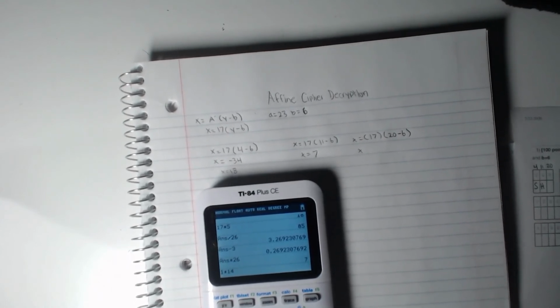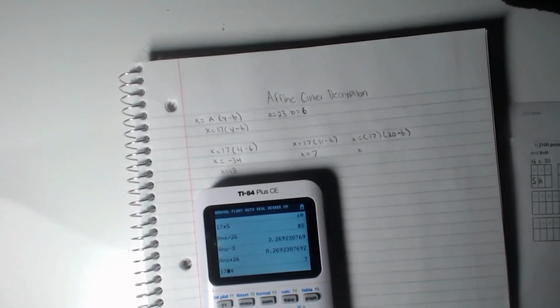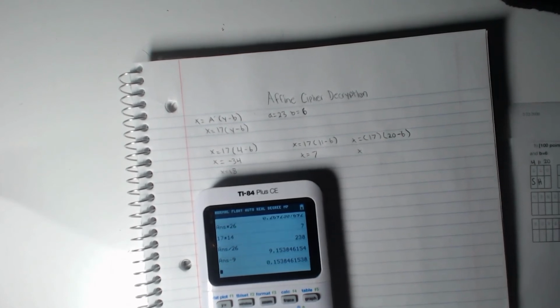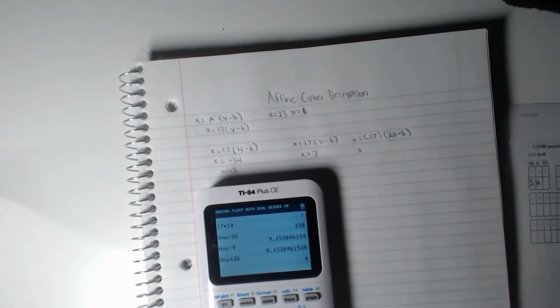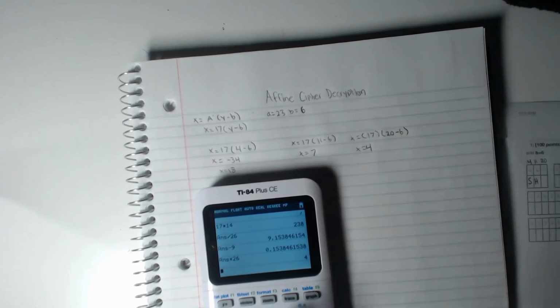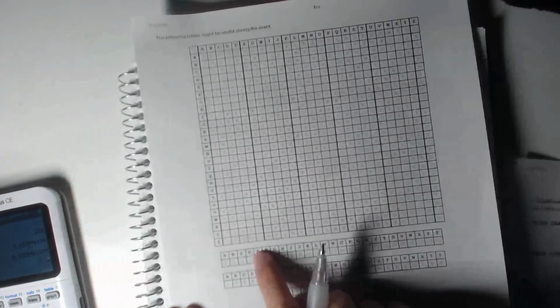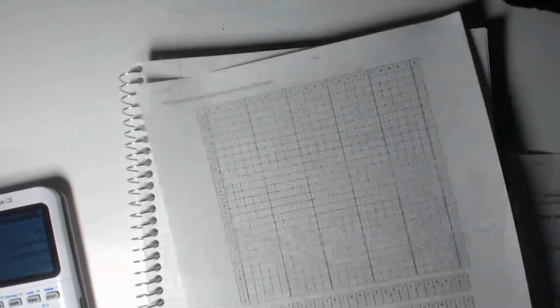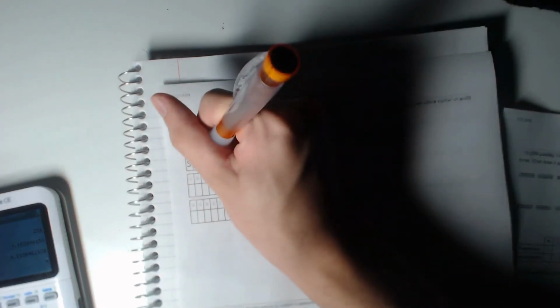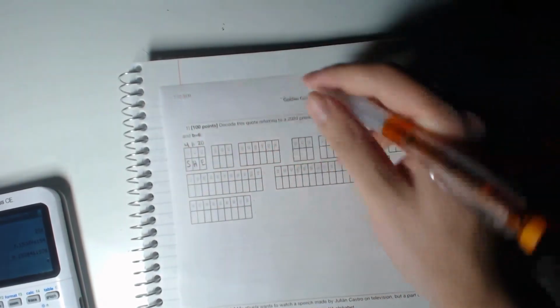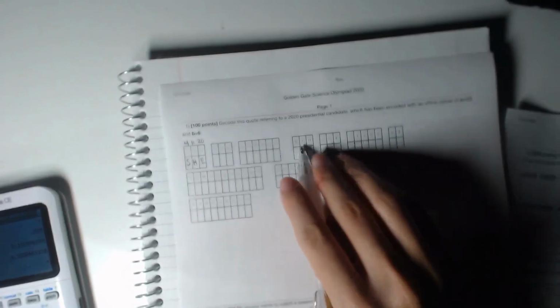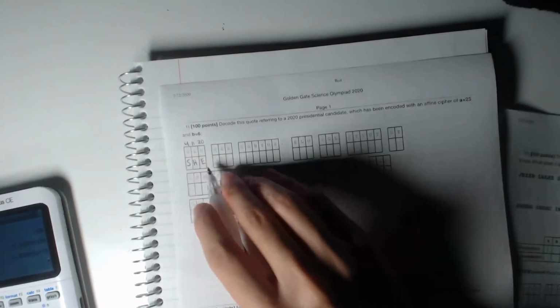It's going to be 14. Oops, I wrote that wrong. 14 times 14. All right, 238 divided by 26. Subtract 9 times 26. 4. So 4, as we know, is E. I'll double check. Yep, E is 4. So we're just going to go back to our example and write E here. And then again, make sure every time you see E, L, U, you just replace it with those letters.